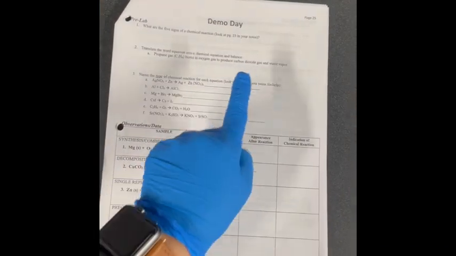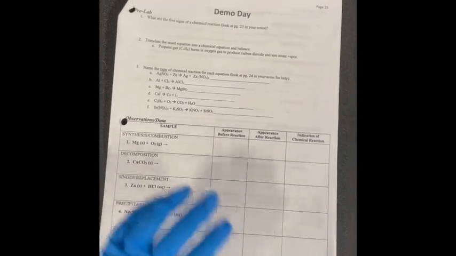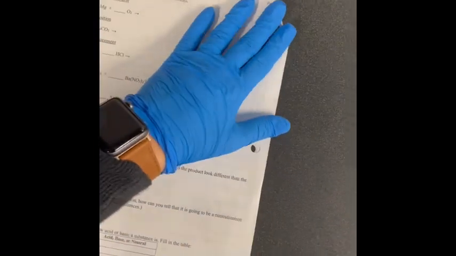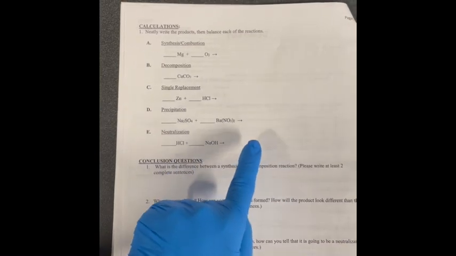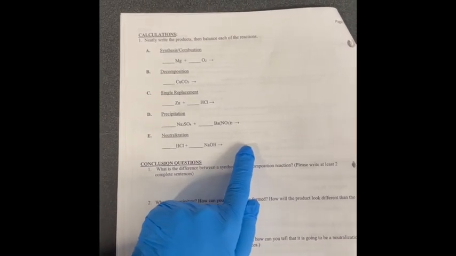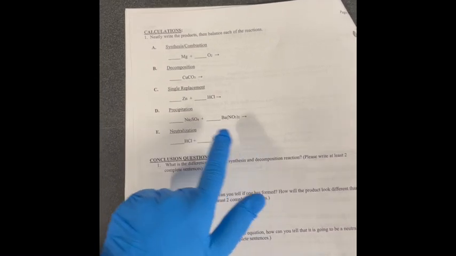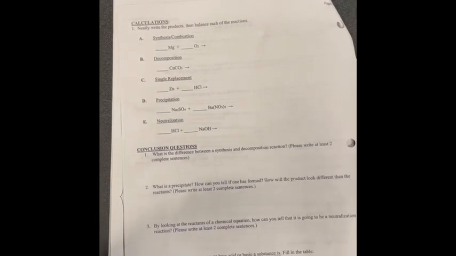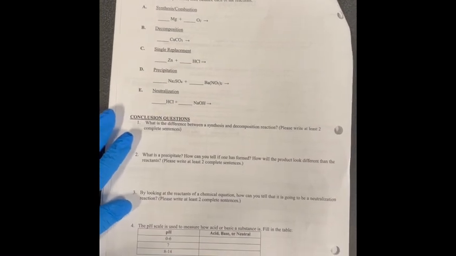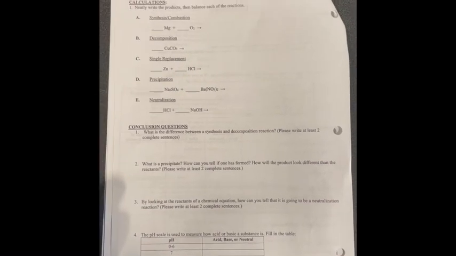On this paper, hopefully you should have your pre-lab filled out. You should have these parts filled out. And then on the back of your paper, you're going to fill in what the products were for each reaction. If you're not sure how to do this, I gave you some hints throughout the video, but you can also look at page 24 for help to figure out what it will produce. Then you need to balance. So make sure when you write your products, you leave spaces like this so you can balance with coefficients. Then you need to answer these conclusion questions, okay?